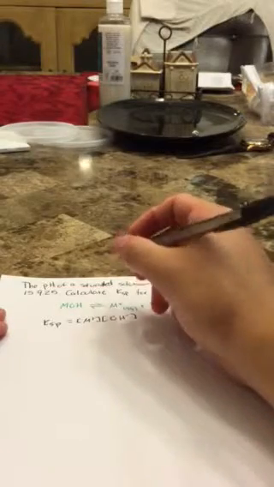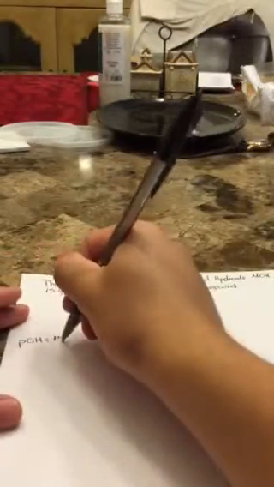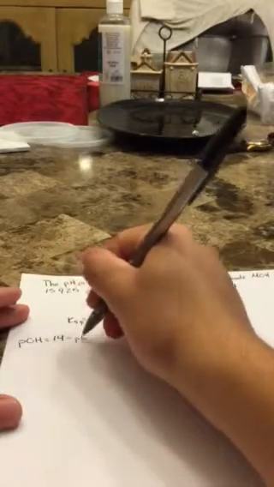But first we need to find the pOH. To do that, we write out the equation: pOH is equal to 14 minus the pH. However, we need to find the OH concentration. We need to find the pOH, or the OH, I'm sorry.